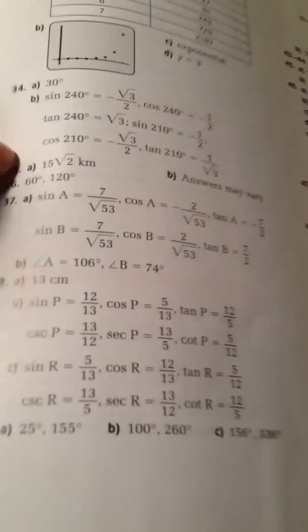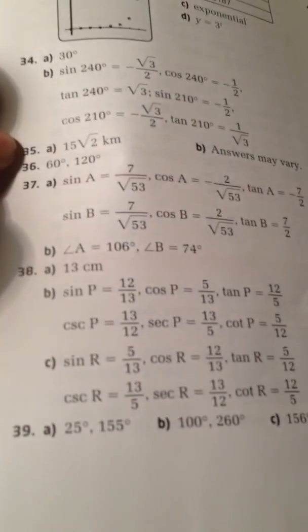We'll check with the answer in the book to see if it's any different. Right here it shows the answer in the small writing: 15 root 2 kilometers is the answer, which we got. It also says answers may vary for part B, because you've got different ways to explain it. So there we go, that's how to work out question 35.